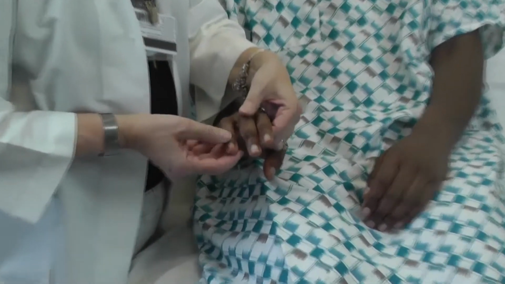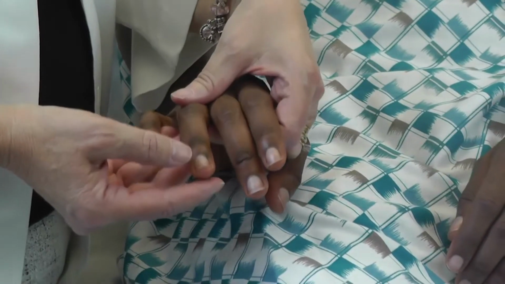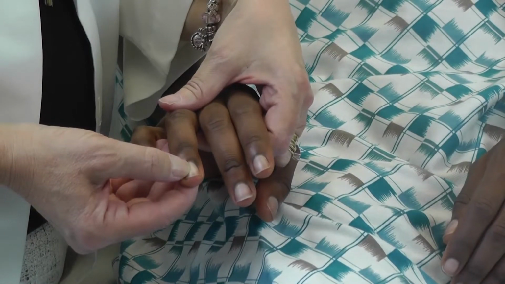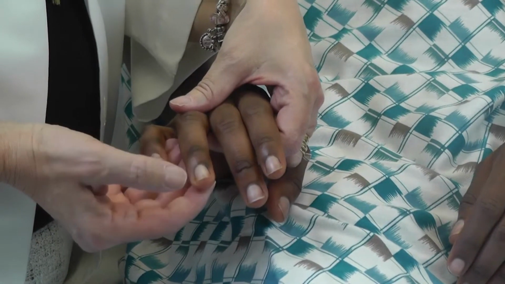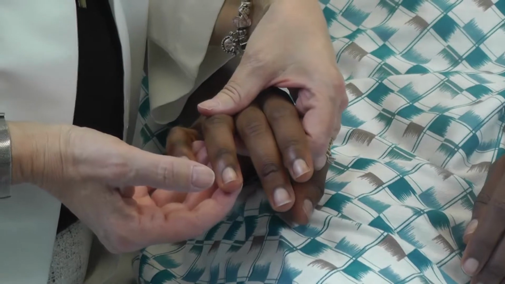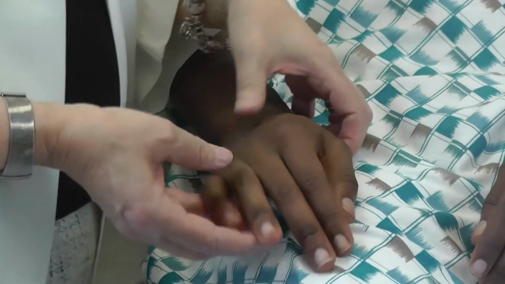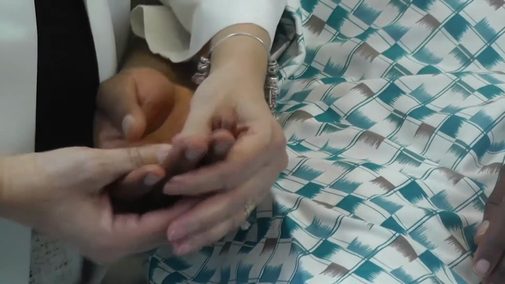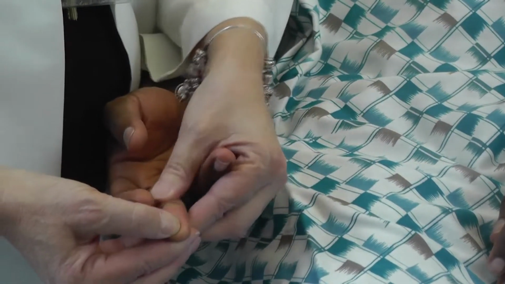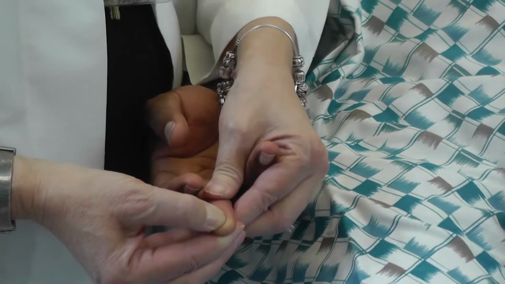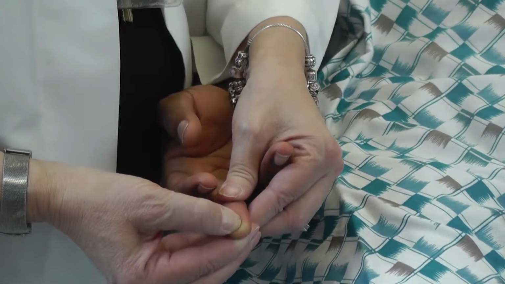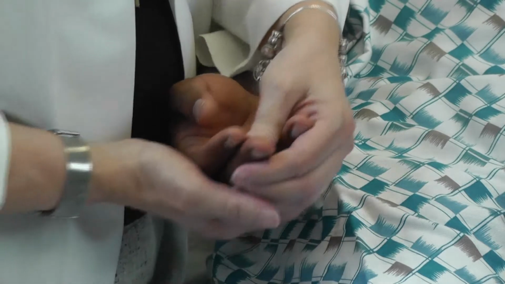The other thing you want to take note of is the nails, the condition of the nails. So the nails are well manicured. You're going to check for capillary refill by pressing on the nail and releasing, and the color should come right back, which it does. And if the patient should have nail polish on, you can always use the finger pads and do the same thing. Press on the finger pad, and the color should return.